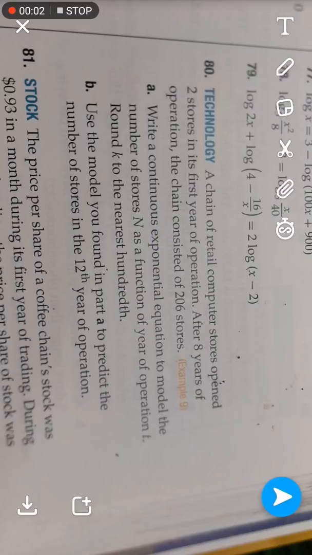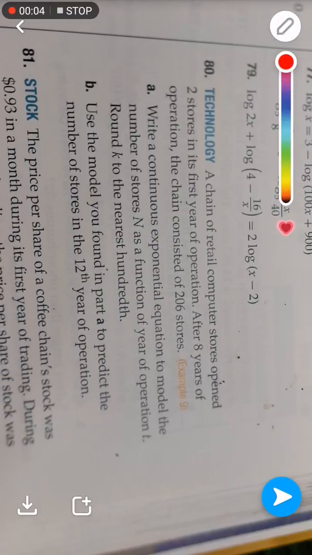Okay, so we're going to be doing problem 80 in chapter 3-4, exponential logarithmic equations. The question is telling us that a chain of retail computer stores opened 2 stores in its first year of operation. After 8 years of operation, the chain consisted of 206 stores. Write a continuous exponential equation to model the number of stores n as a function of year of operation t and round k to the nearest hundredth.